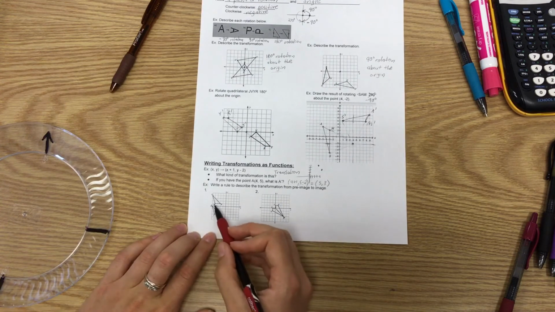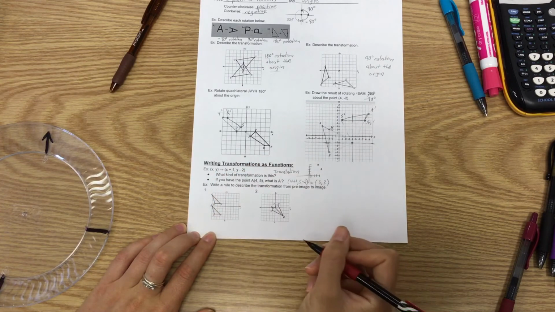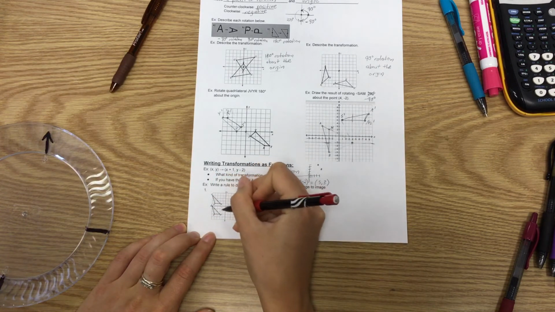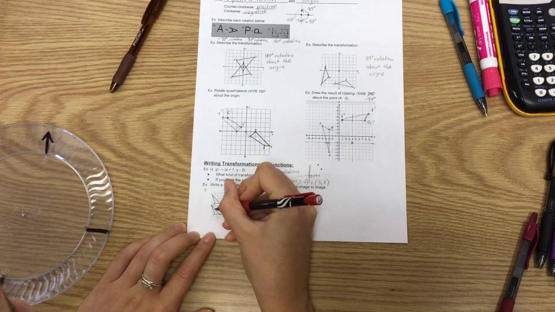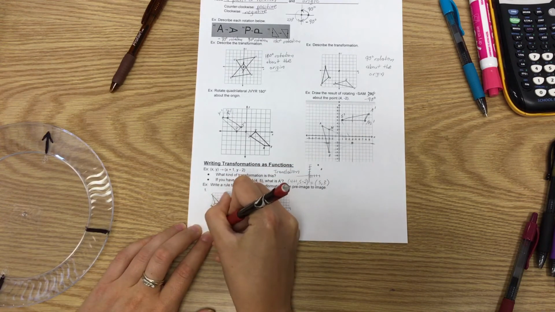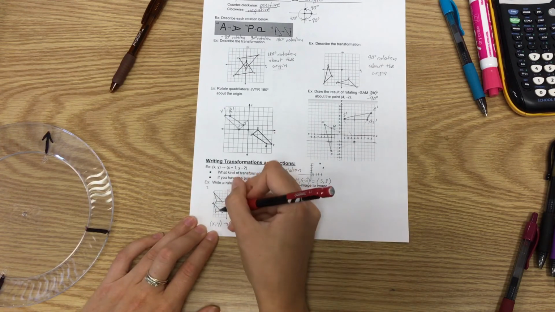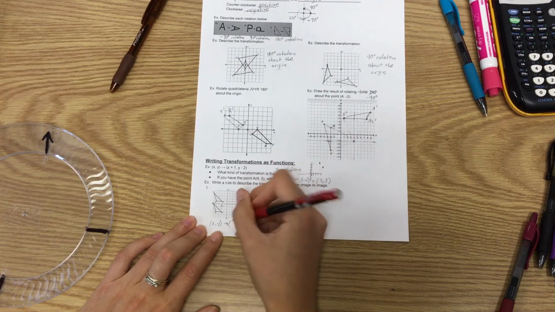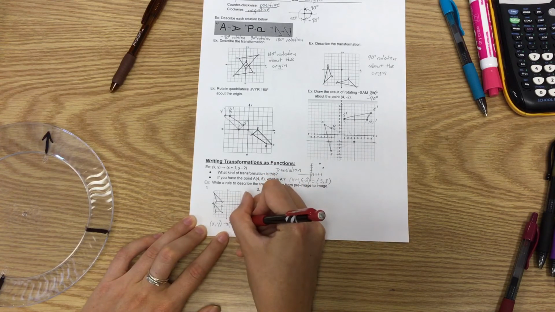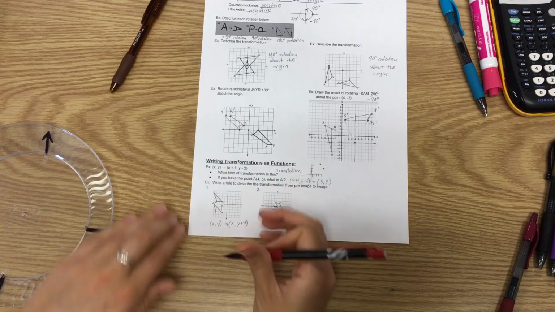If I wanted a rule to describe this, going from this triangle here to this triangle here, I notice that I go up 1, 2, 3, 4, and so the rule would be to take the point (x, y). The x values aren't changing at all. All that's happening is it's shifting up 4. And so x stays the same, but y, we're going to add 4 to it. We're shifting everything up 4.